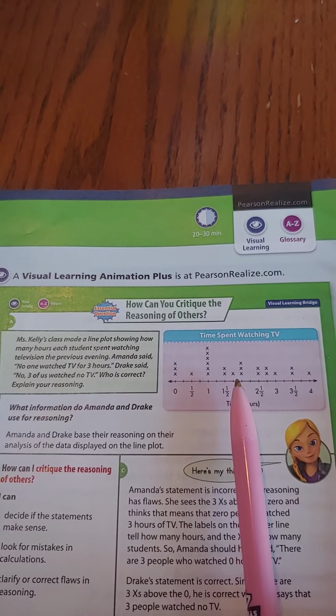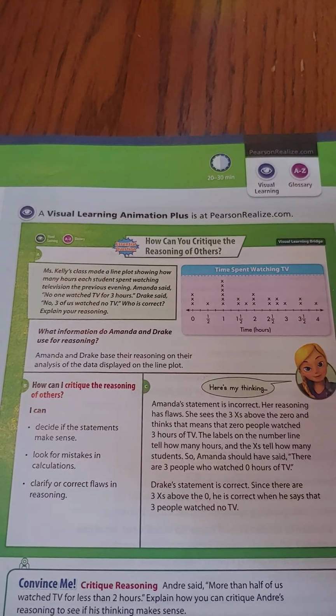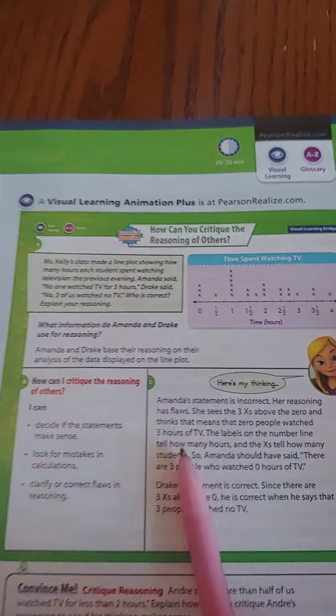And everything else is pretty straightforward, guys. This section is pretty helpful to lead you.